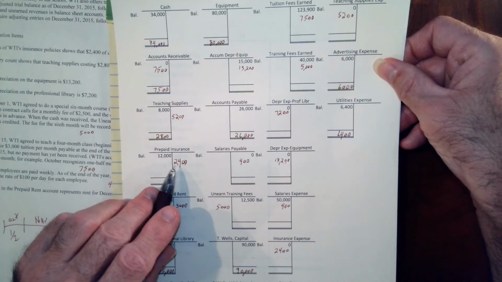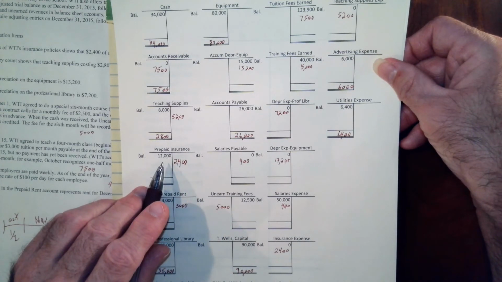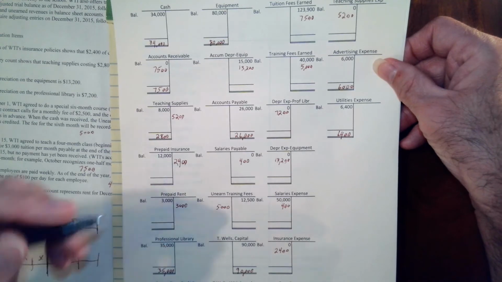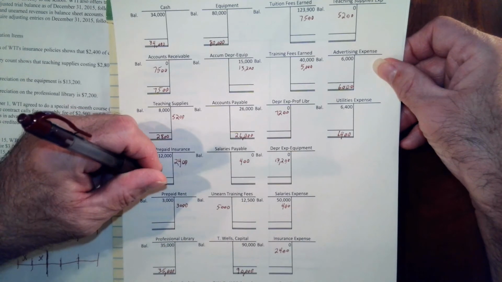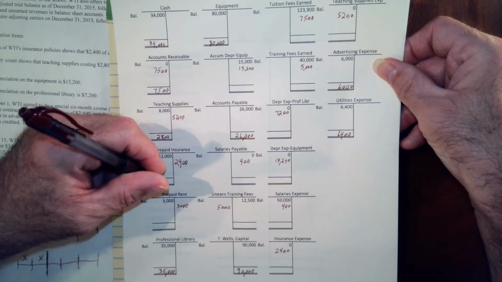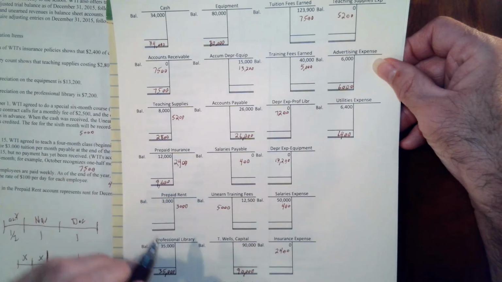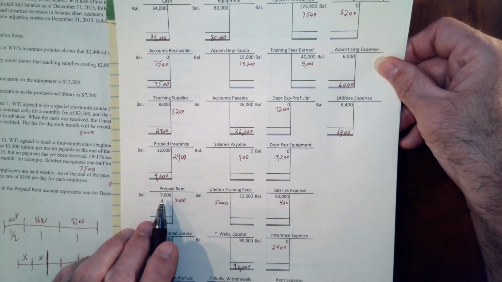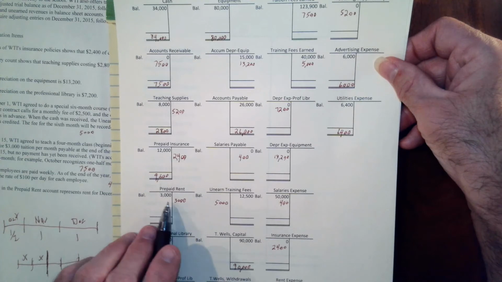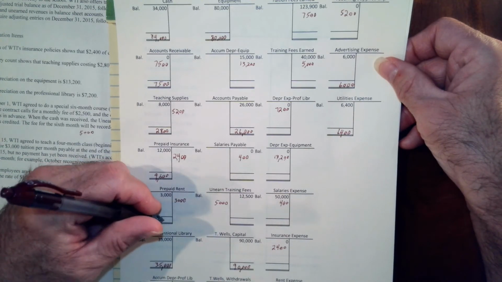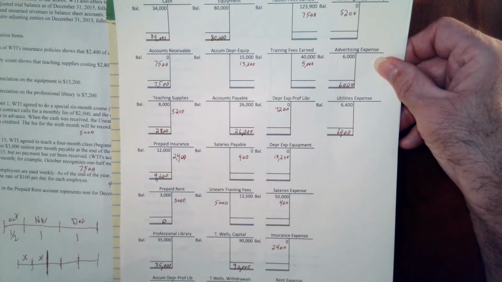Prepaid insurance is going to be 9,600. Prepaid rent, we have 3,000 and 3,000. They actually cancel each other out, so there's 0 for prepaid rent.